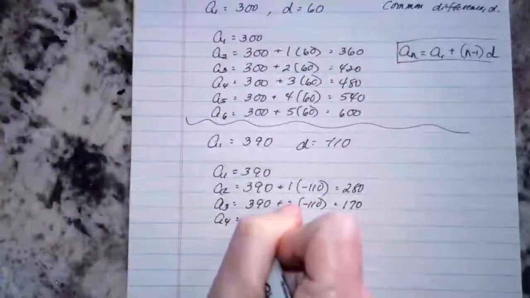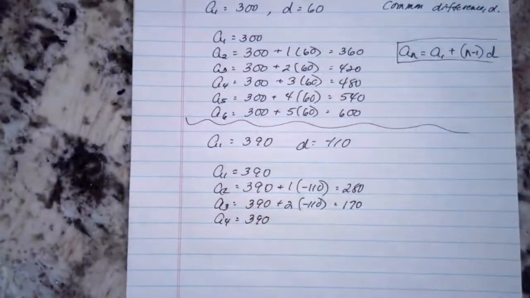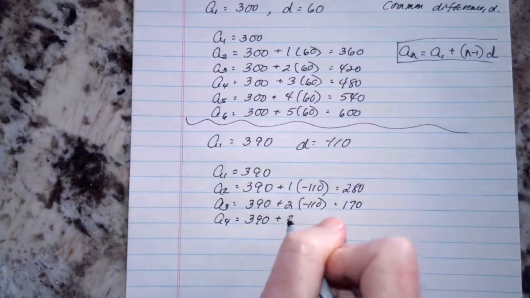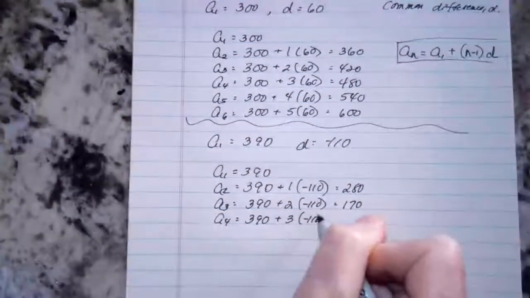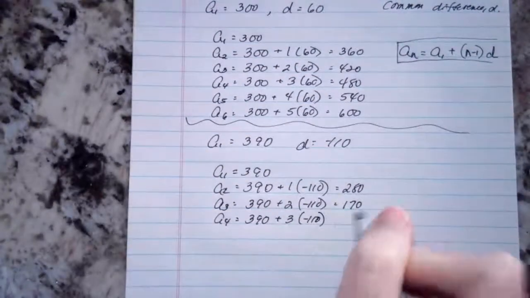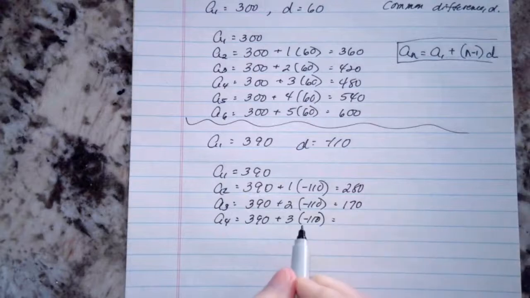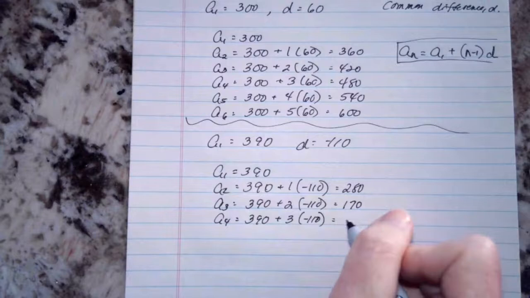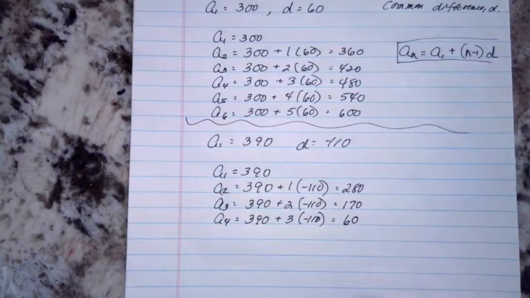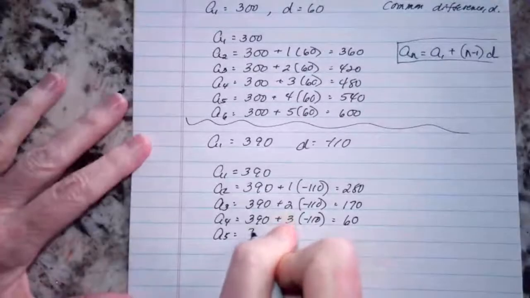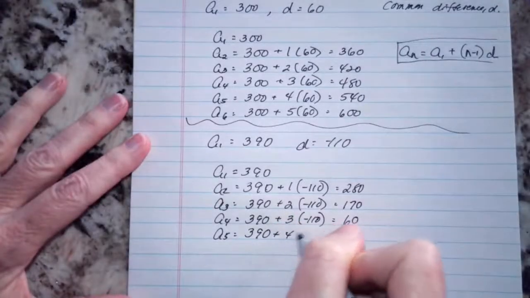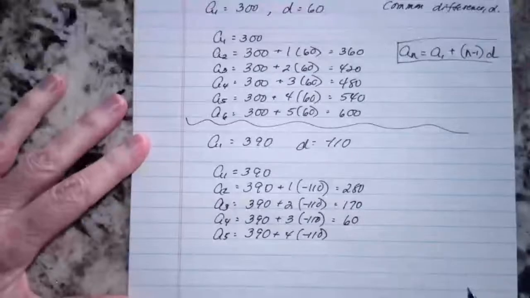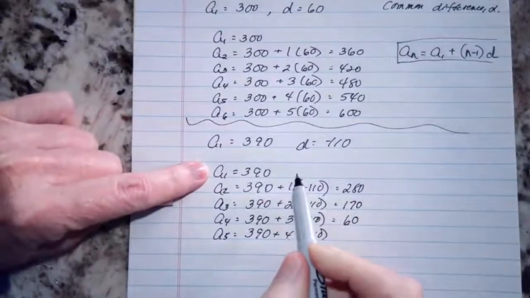A sub 4, again, we're starting with our initial term and throwing in 3 of those 110s. So that's a negative 330 plus 390, and that gives us 60. A sub 5, same game, 390 plus 4 of those, because the first one did not have a 110.